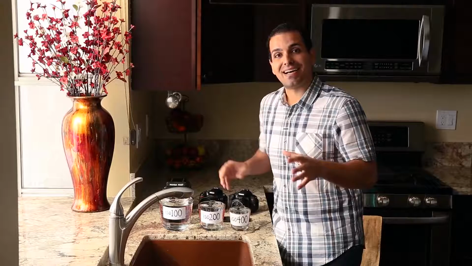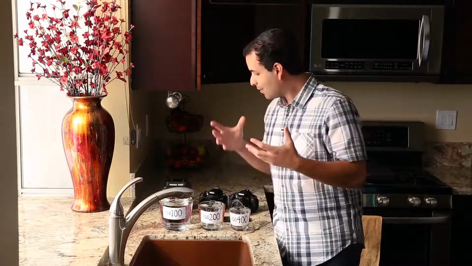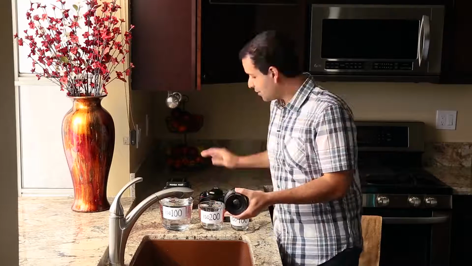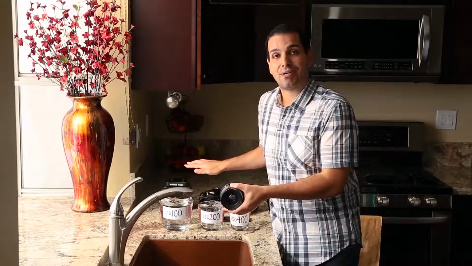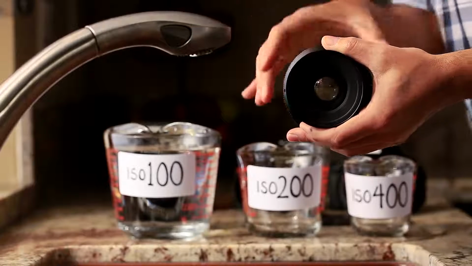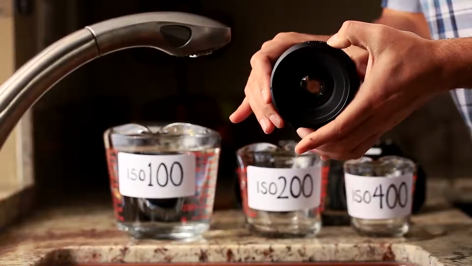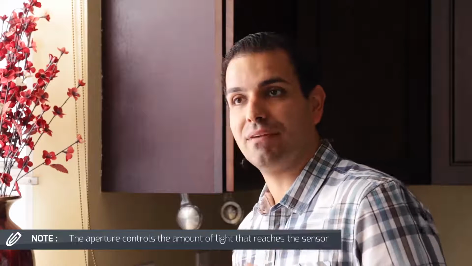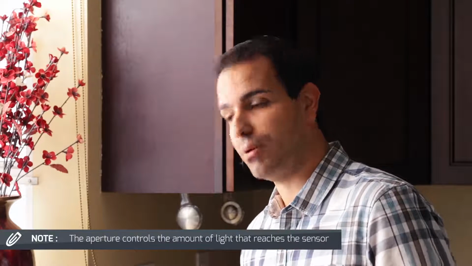Let's move on now and discuss the aperture, and to demonstrate that, I have a really cool lens I wanted to show you all. On modern DSLRs, we're actually controlling the aperture digitally through the camera itself, but this is an old film manual aperture lens. And so we're actually controlling the aperture manually with an aperture ring. The aperture is the eye, or more specifically, the pupil of our lens, which controls the amount of light that reaches the sensor at any one point in time.